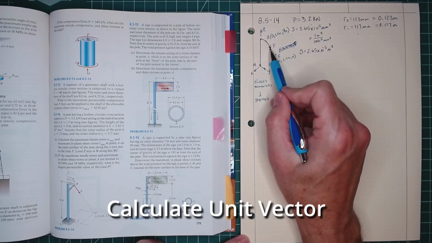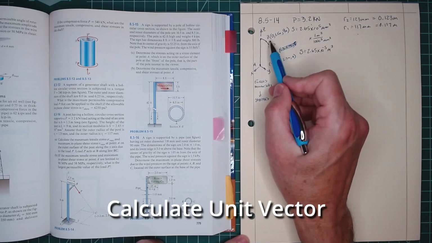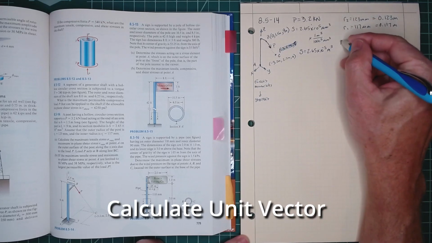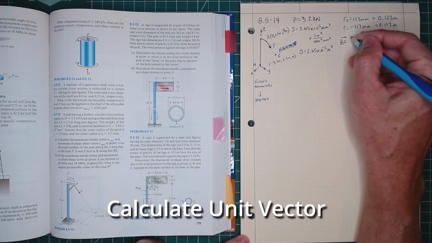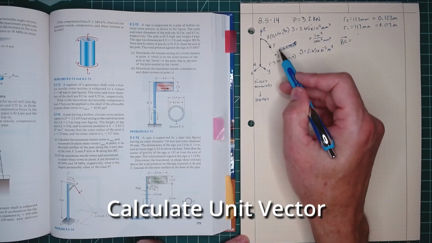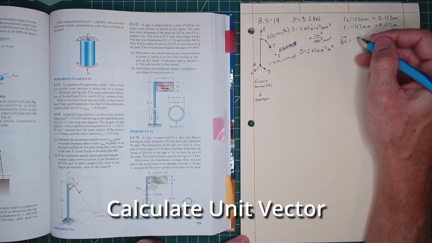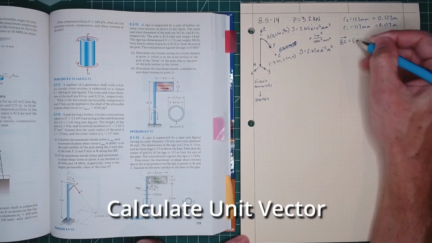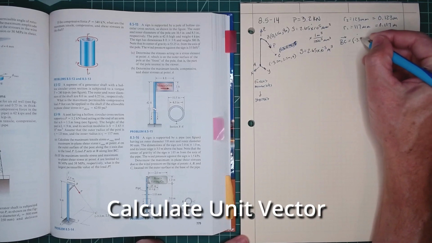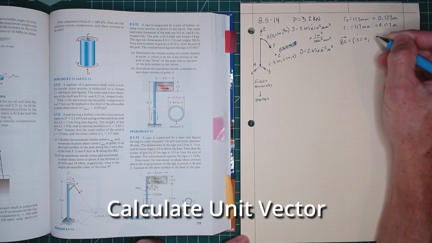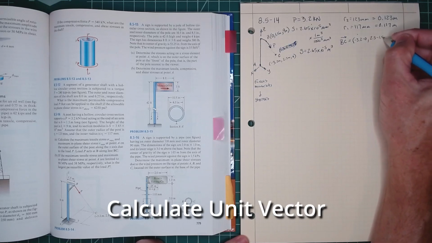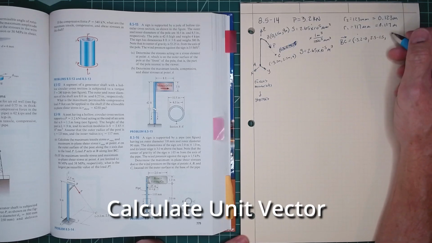The first thing we need is the position vector B to C, which is our point C minus our point B. Our x is minus 3.2 minus 0, our y is 2.5 minus 1.5, and our z is 0 minus 9.